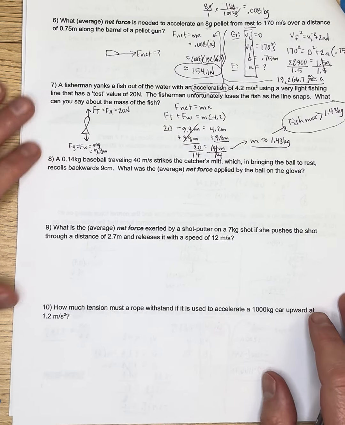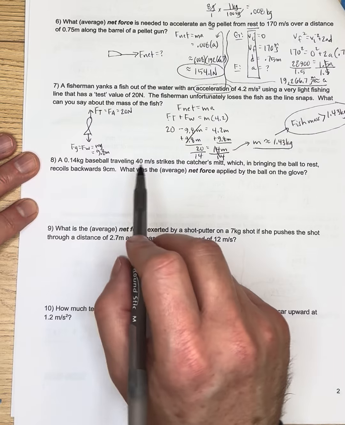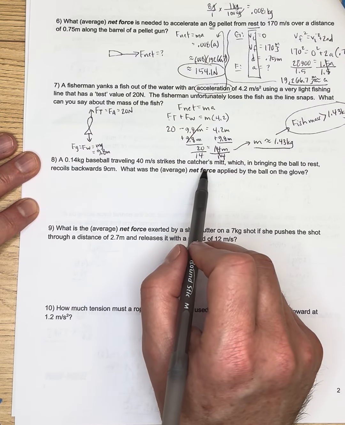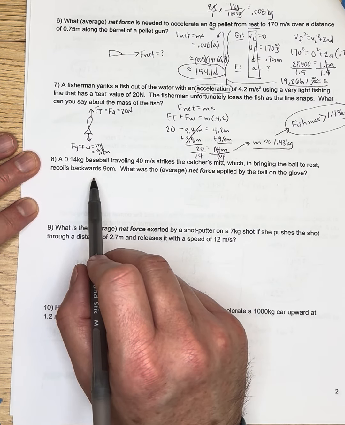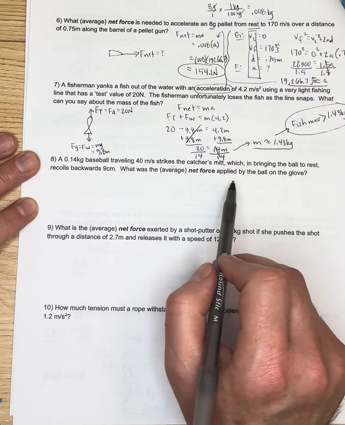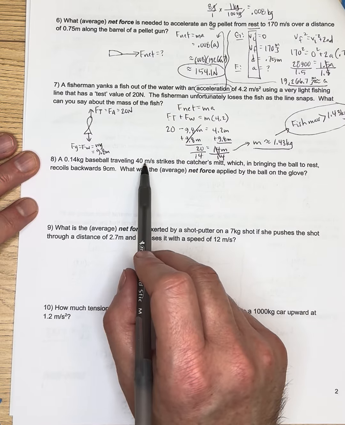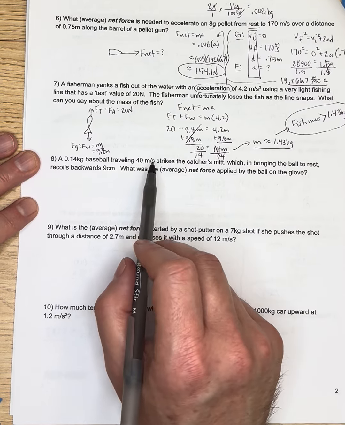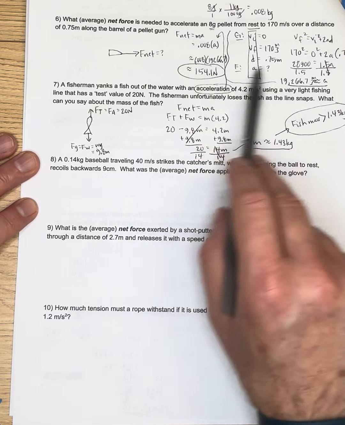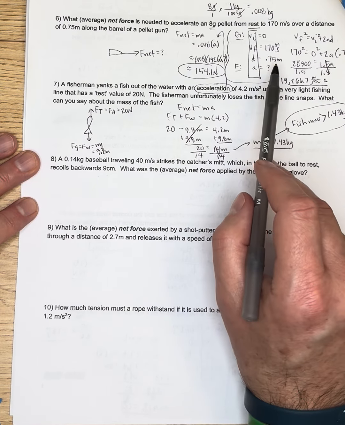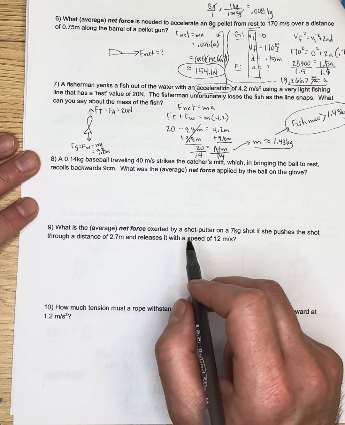Okay, take a look at number 8. A 0.14 kilogram baseball traveling 40 meters per second strikes a catcher's mitt, which, in bringing the ball to rest, recoils backwards 9 centimeters. What was the average net force applied by the ball in the glove? So once again, you see a bunch of references to the motion of the object. So we're probably going to have a situation like we did in 5 and 6, where you're going to have to do some kinematic equation analysis to figure out the acceleration of the object.